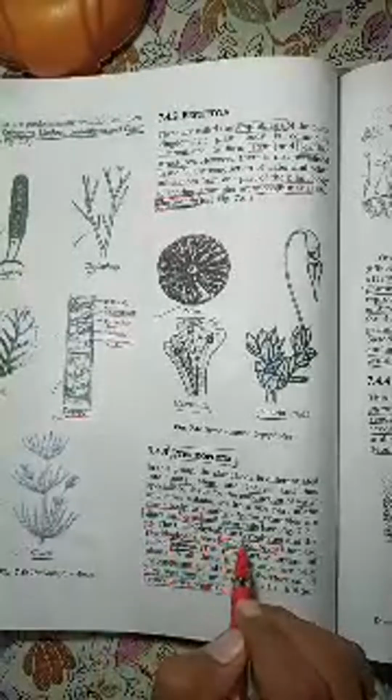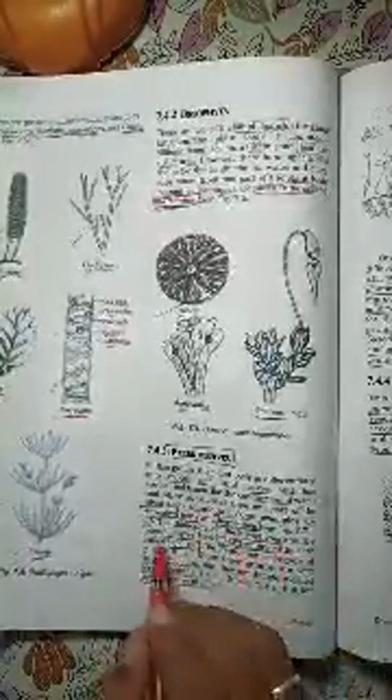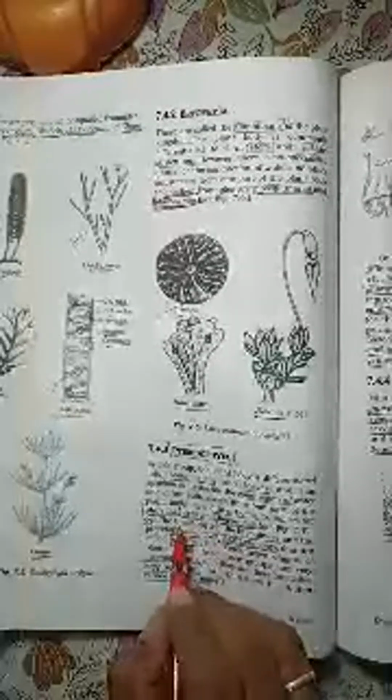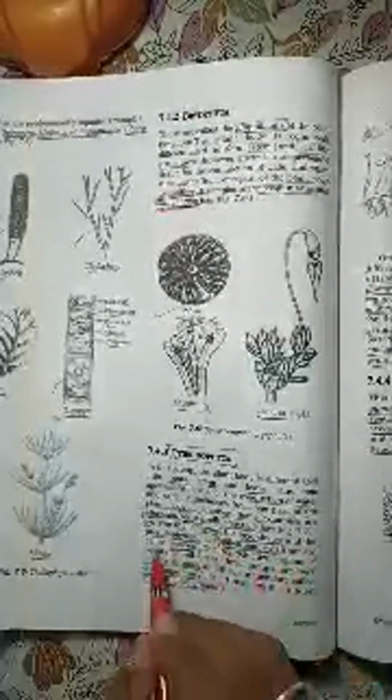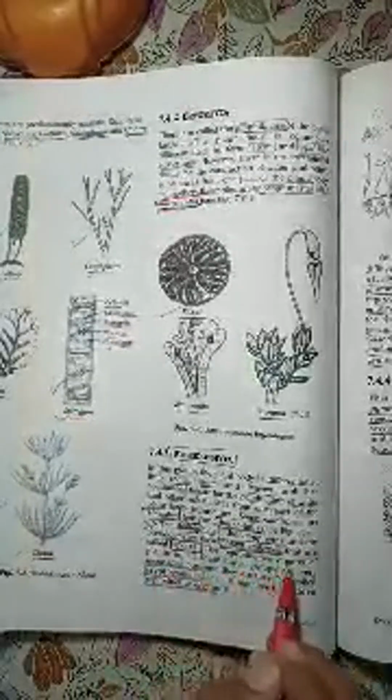Thallophytes, bryophytes and pteridophytes have a naked embryo that is called spore. Spore is the reproductive organ in plants.